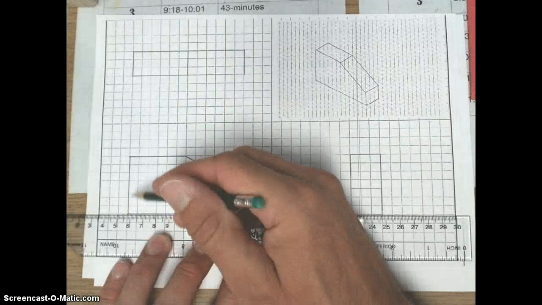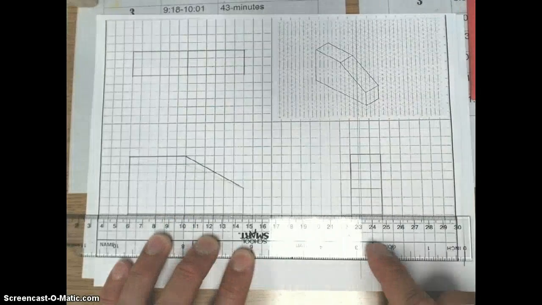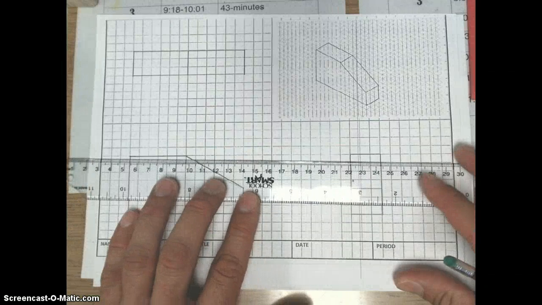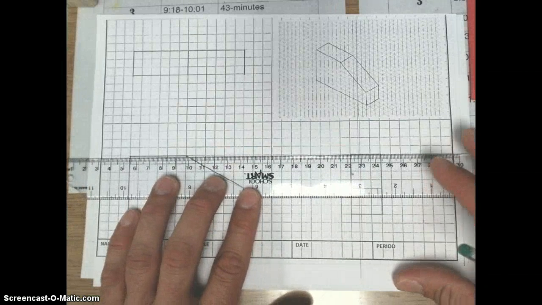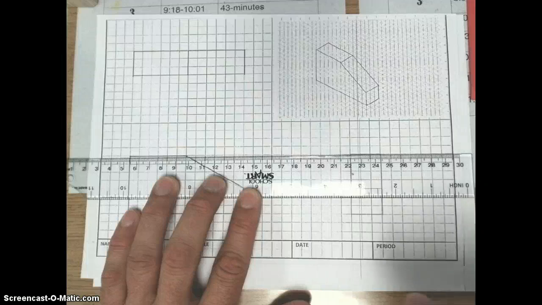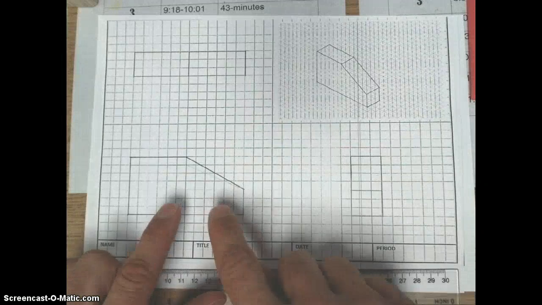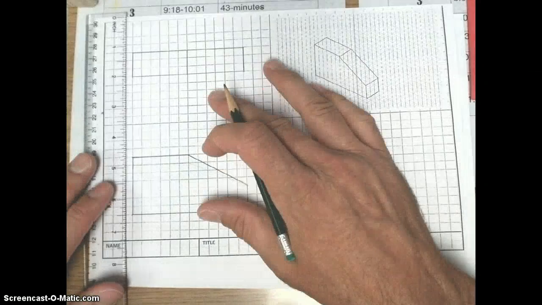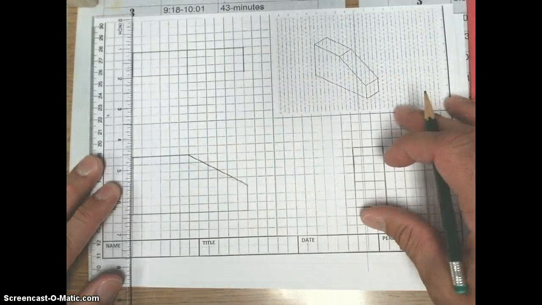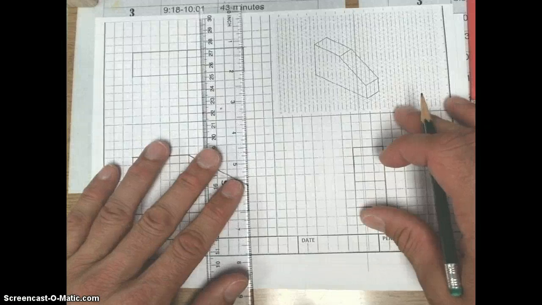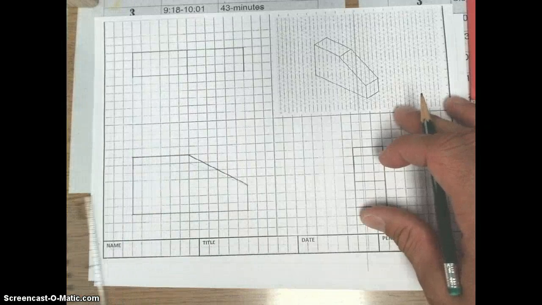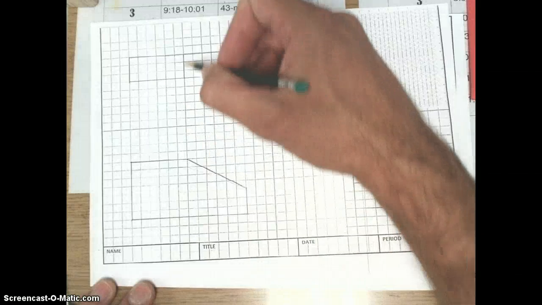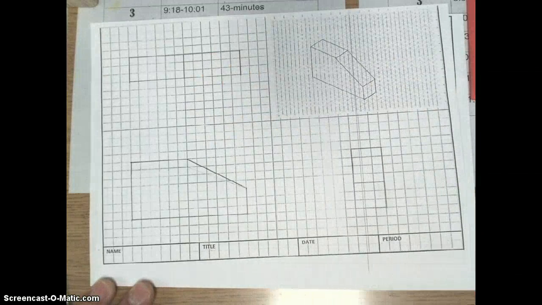Remember, the y-axis or the height here has to be the same as the y-axis or the height on the right-hand side. That's been the most confusing thing for people. Make sure these two line up. Same thing with your x-axis or your width here. Make sure that these line up. Okay? The break line becomes a solid line in your other view.